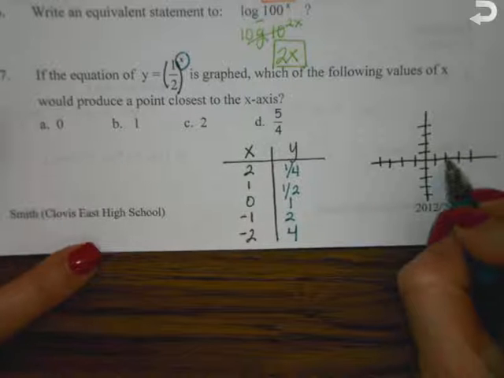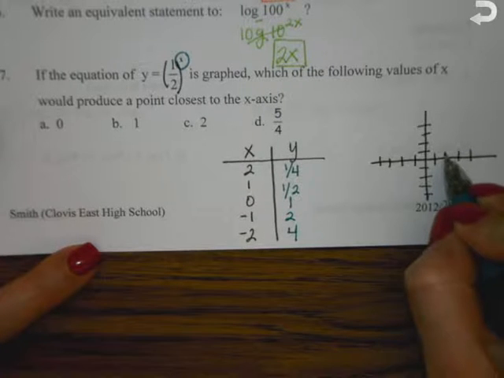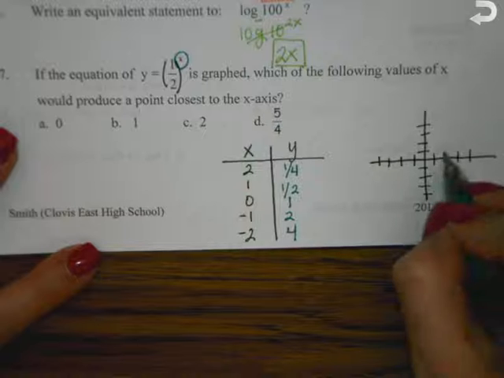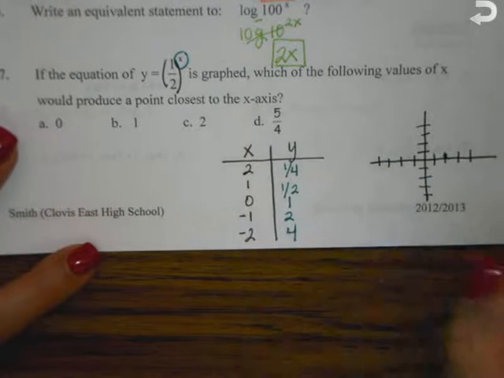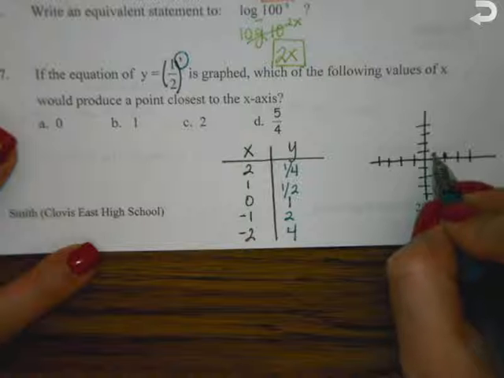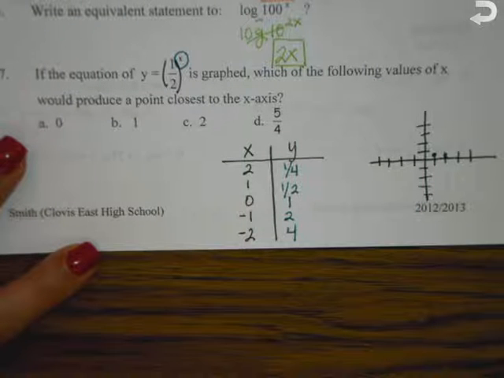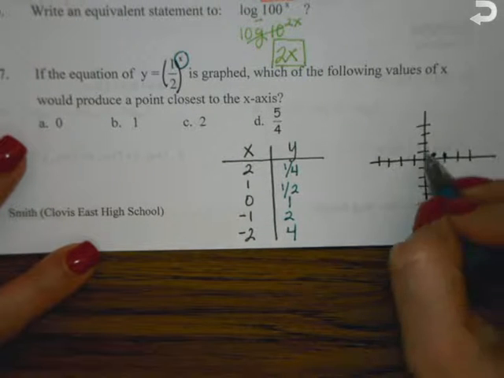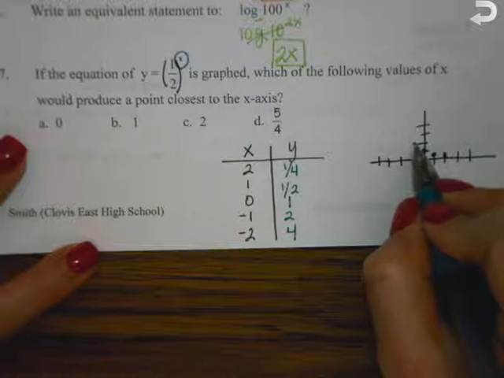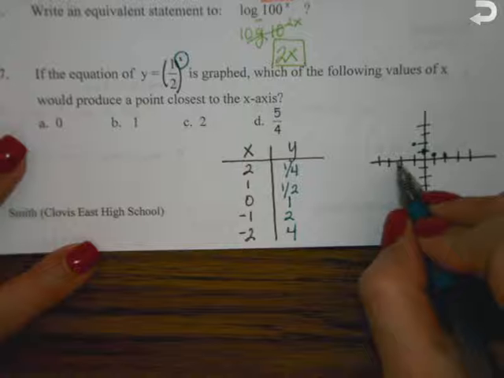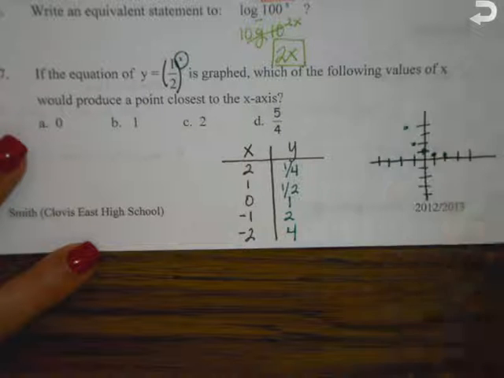Okay. 2, 1/4. So that's going to be right 2, and 1/4 is halfway between 0 and 1/2, so it's just over the x-axis. 1, 1/2. So we're going to go right 1 and then up half a step. 0, 1. -1, 2. So left 1 and up 2. And then -2, 4. So on mine, it's going to go all the way to the top.